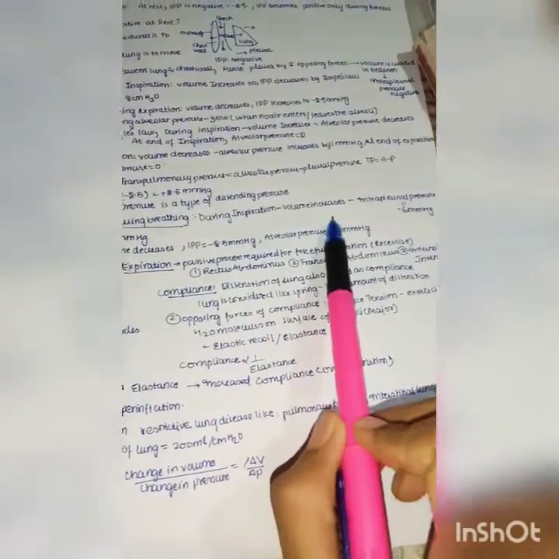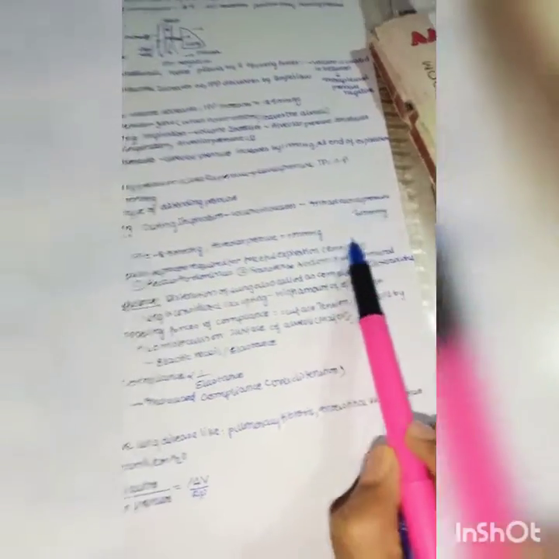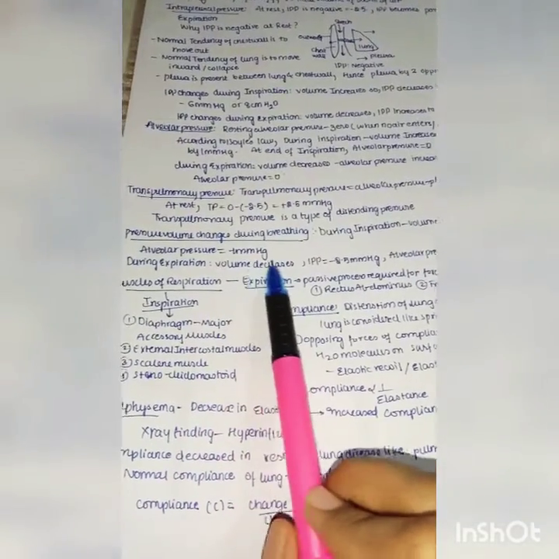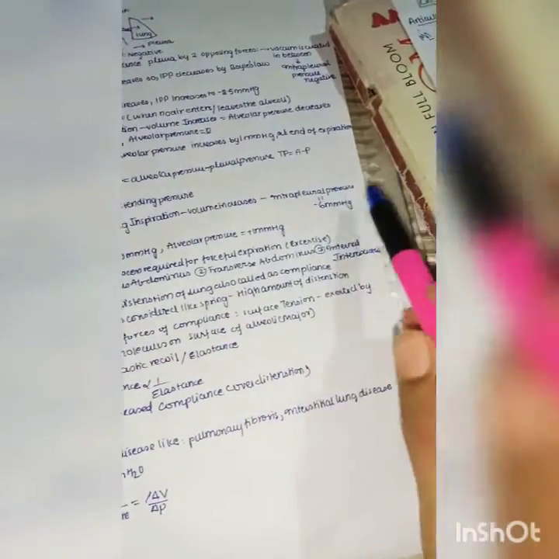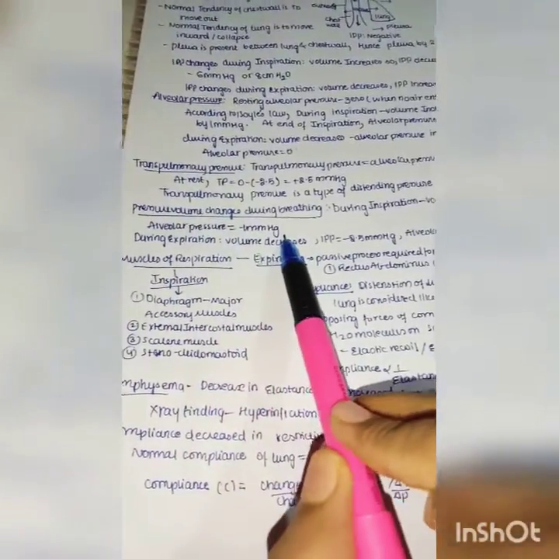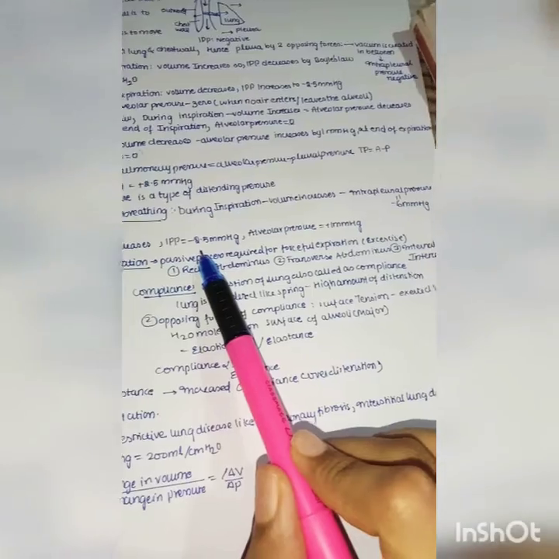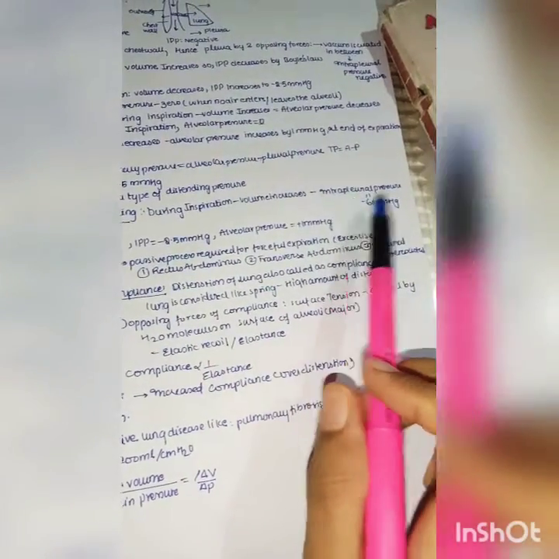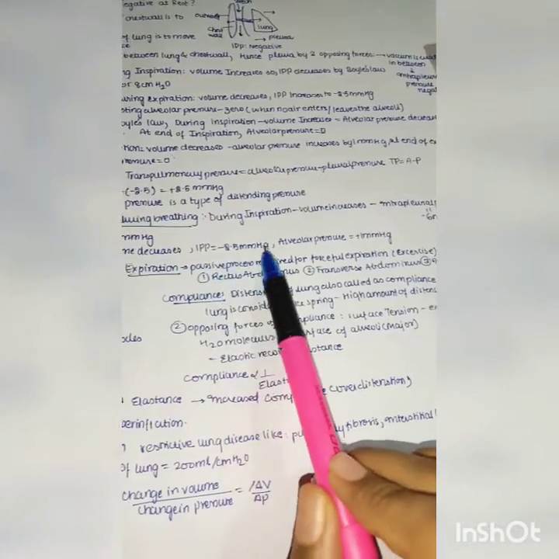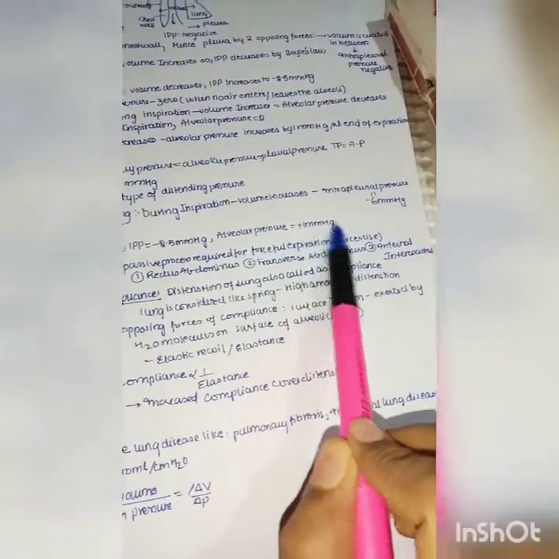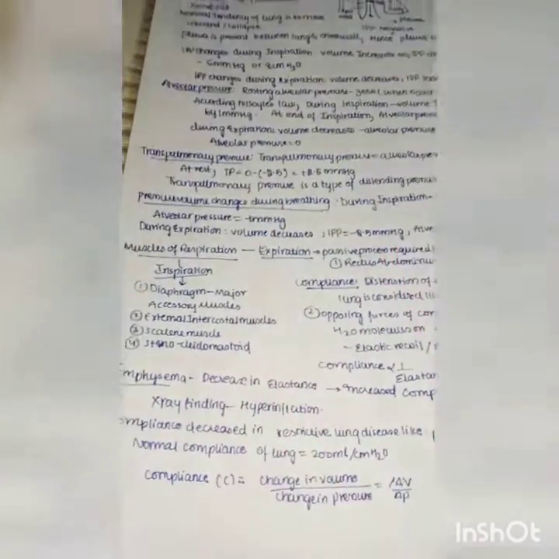Now, pressure and volume change during breathing. Mainly during inspiration the volume increases. That's what we have been saying for a long time. The intrapleural pressure is -6 millimeters of mercury, and the alveolar pressure is -1 millimeter of mercury. So this is all going on during inspiration. Whereas during expiration the volume decreases and the intrapleural pressure is -2.5. You can compare it with inspiration: inspiration intrapleural pressure is -6, whereas expiration intrapleural pressure is -2.5, and the alveolar pressure is positive during expiration, whereas it's negative during inspiration.